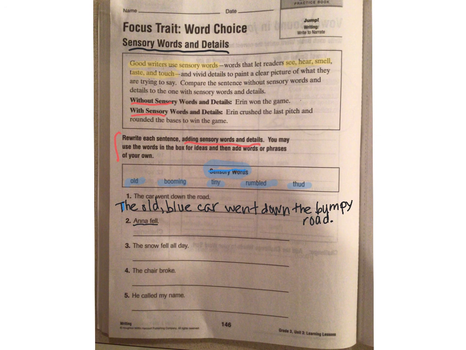Number 3 says the snow fell all day. Add words into that. Number 4 says the chair broke. Add good sensory describing words into that. And the last one says he called my name. I can't wait to read your creative sentences. They're going to be good.